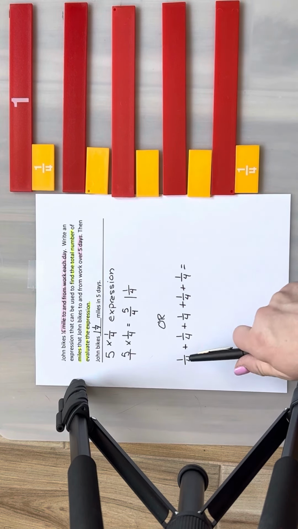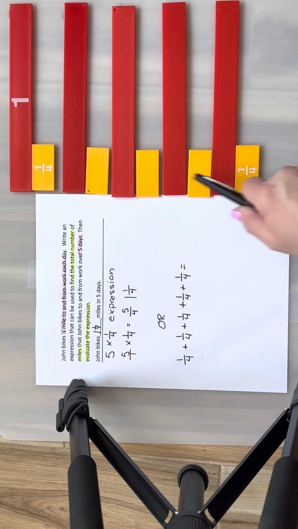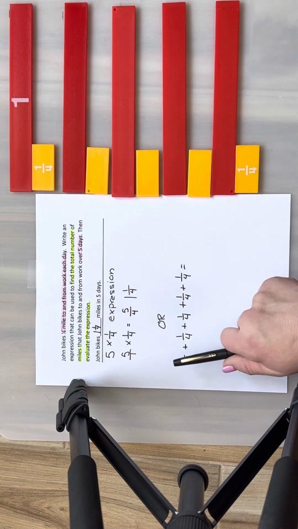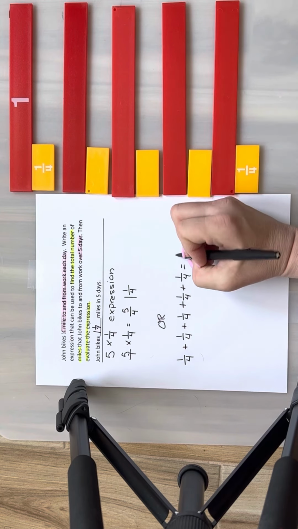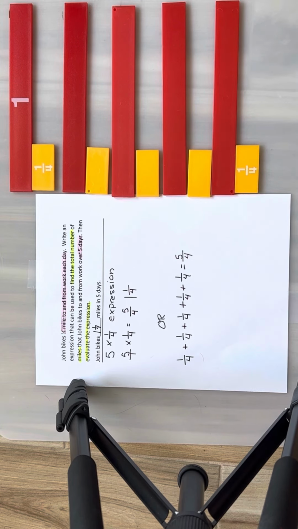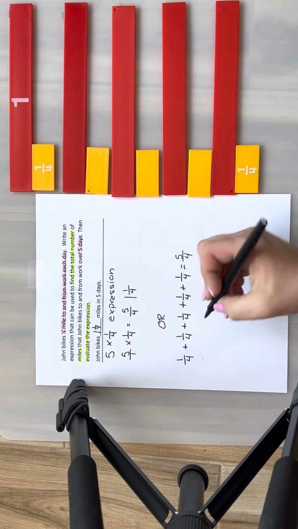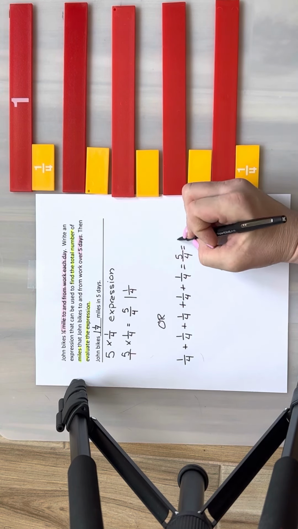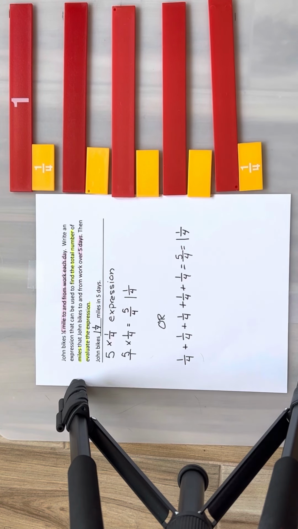Because as you can see, we have written 1/4, 1, 2, 3, 4, 5 times. So you have 5 ones over fourths. And again, we just need to convert that improper fraction into a whole number and a fraction. So that will give us 1 1/4 as we had gotten above. I hope this clears up any confusion that you may have had, and please let me know if you have any questions. Have a great day.